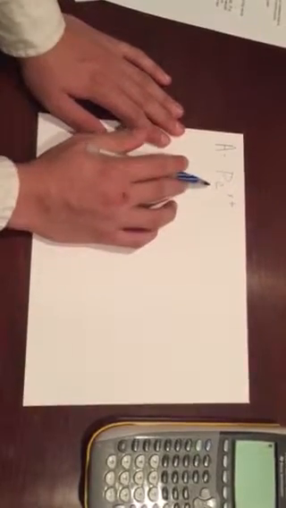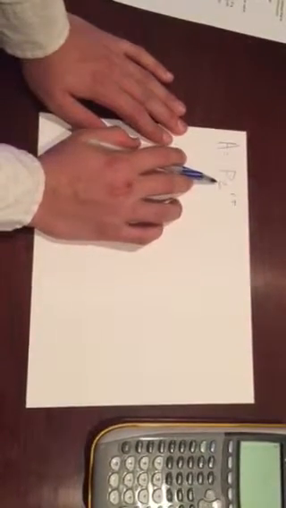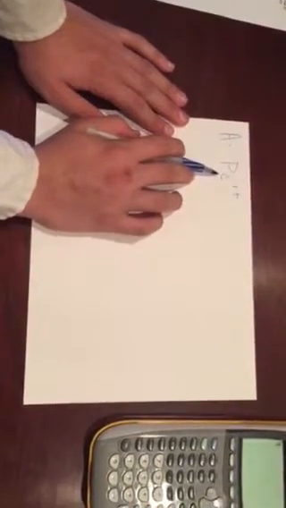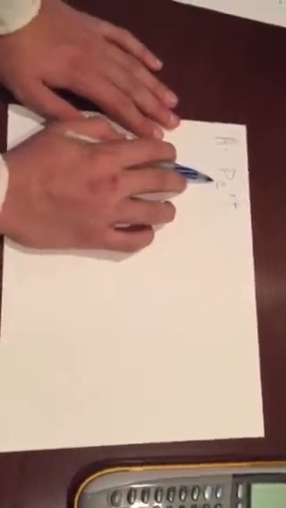E is actually an interesting letter or number because E is actually a substitute for a number, much like pi. And it can be found on your calculator. As you can see, it can be found right there. It's a blue one. And it signifies interest compounded continually.